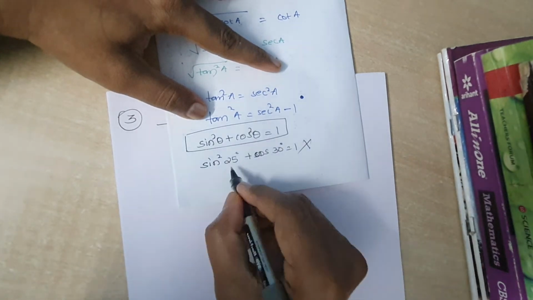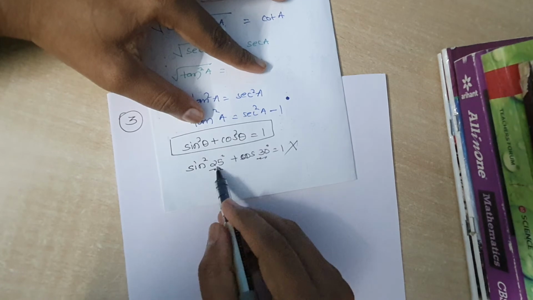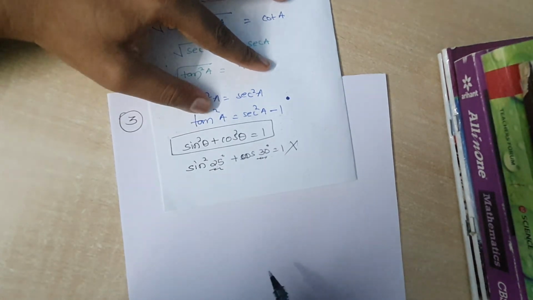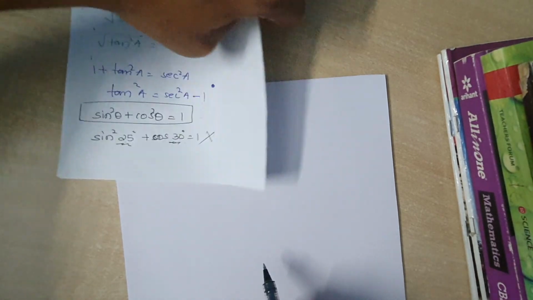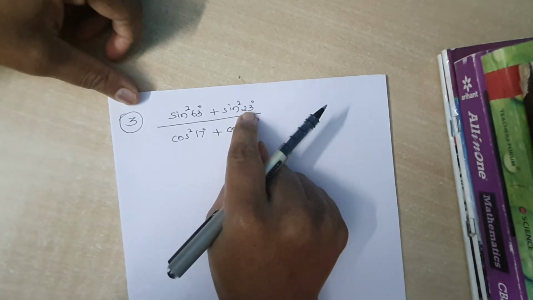No, we cannot say, because the angles are different. It should be the same angle. If it is 25, this should also be 25. Then only we can apply the formula. In the same way, here there is 63 and here it is 23.